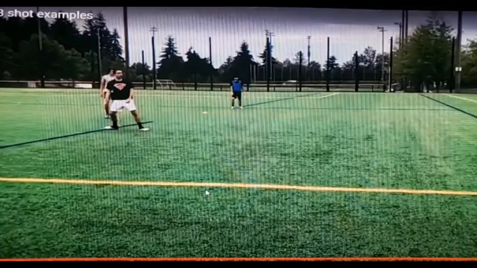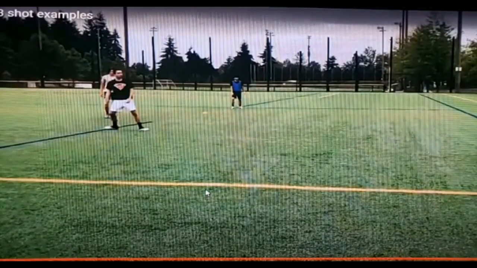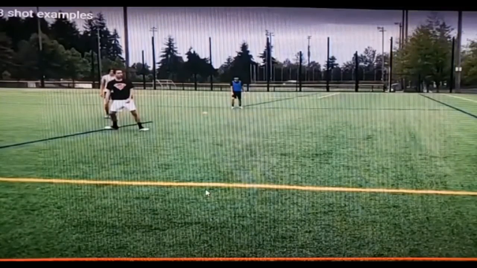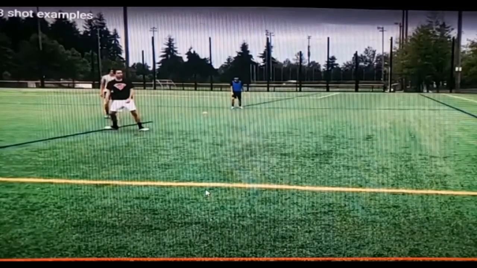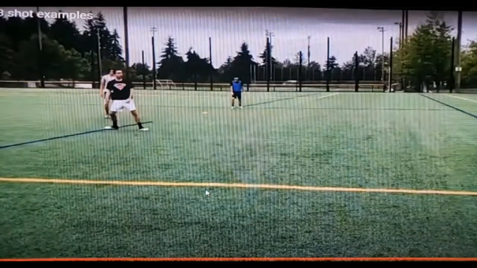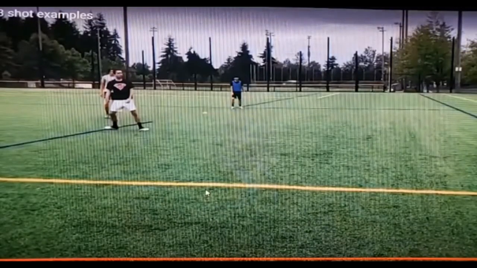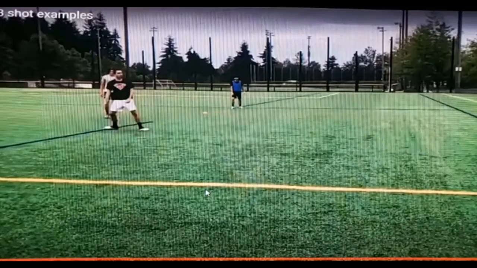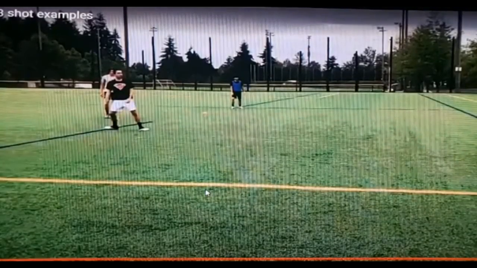But these are making sure that we deal with hard situations, like when the ball is high, when the ball is bouncing, when the player is coming at you, when the defender is too close and you don't really have a shot. So these are situations where you create a shot for yourself.